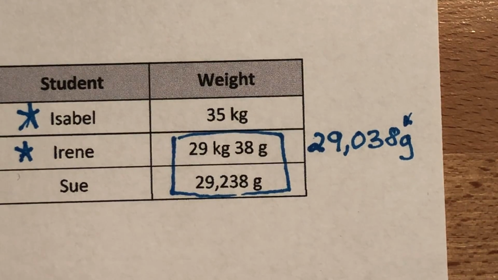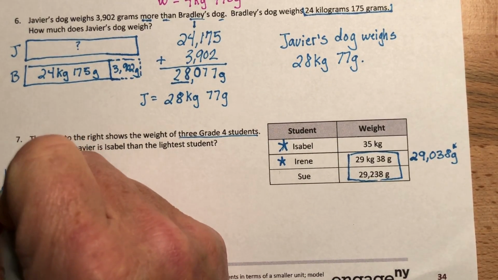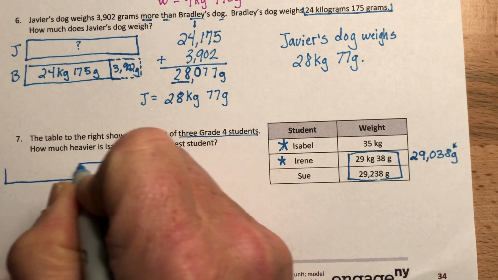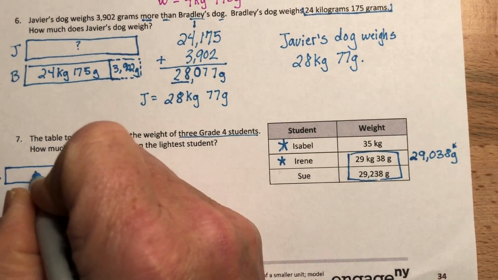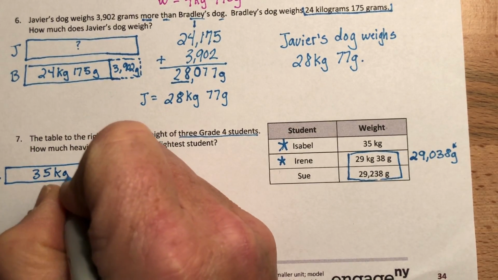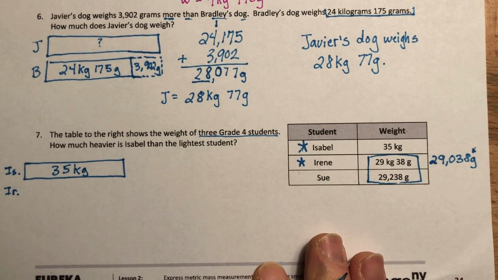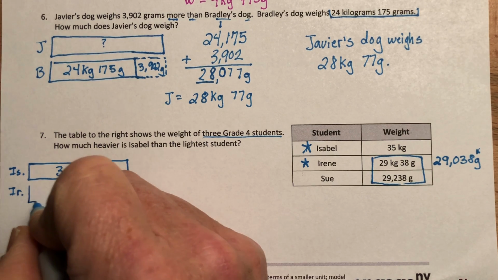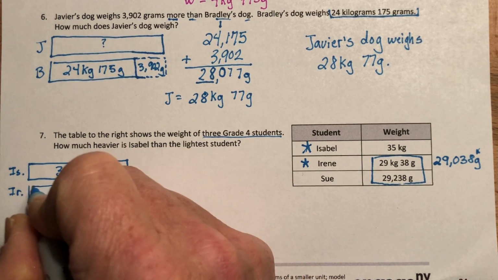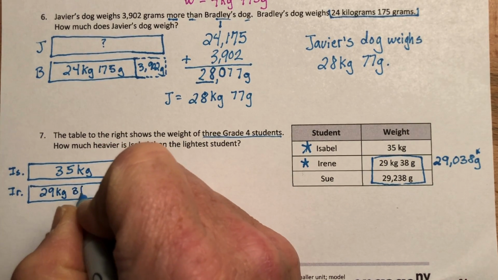So let's write out our tape diagram, okay? So Isabel is right here. I'm gonna say IS for Isabel. She weighs 35 kilograms. Okay, and then for Irene, IR. I keep getting my little labels off. There we go. She weighs less, so it's gonna be a smaller piece of tape. It's gonna be down here like this. She weighs 29 kilograms, 38 grams.